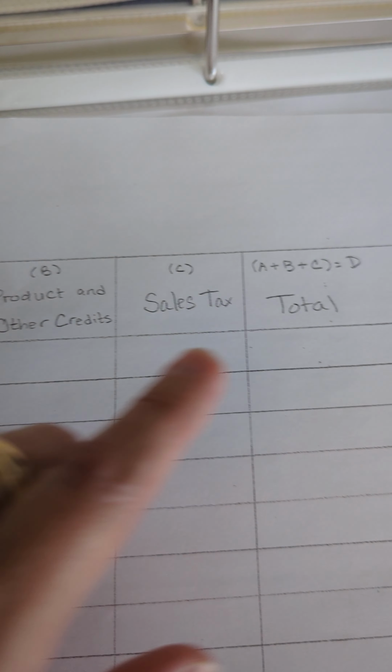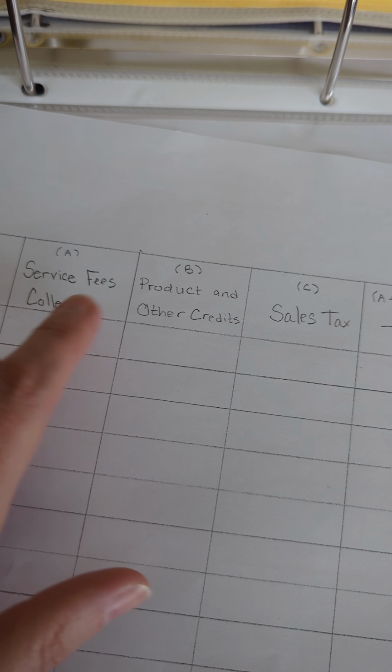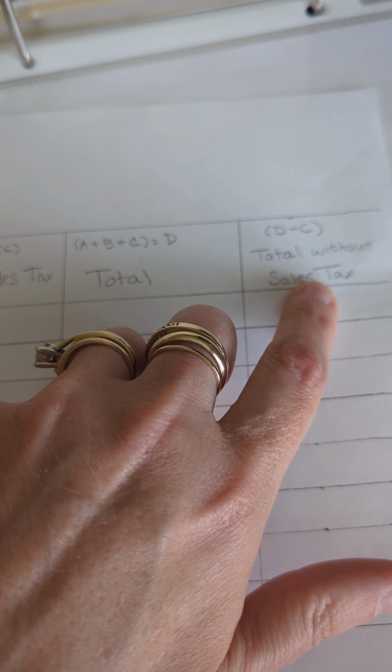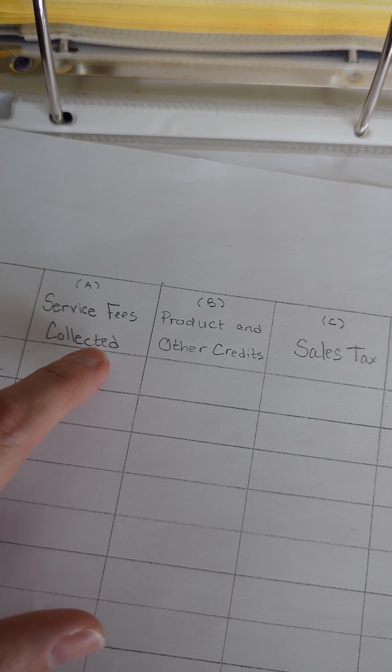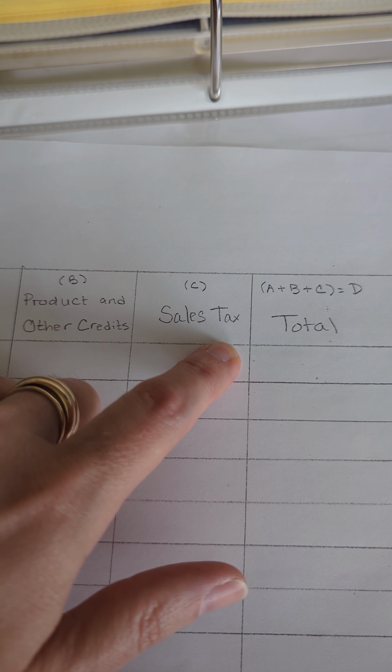And we have one more column. It's a little more confusing, but it tells you a whole lot. Total without sales tax. So this would be A plus B. You can just easily take these two and go right on over and put it there. Or you can go A plus B plus C and then minus C and put it there.